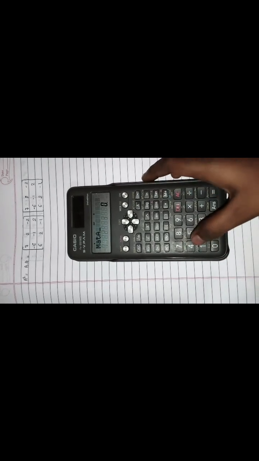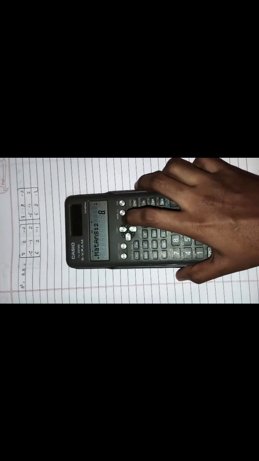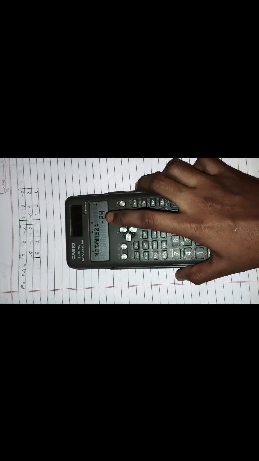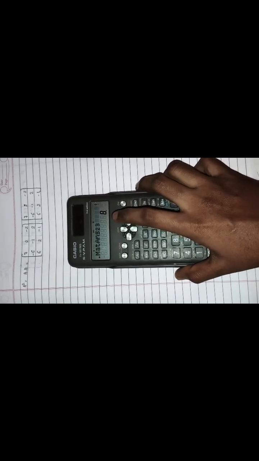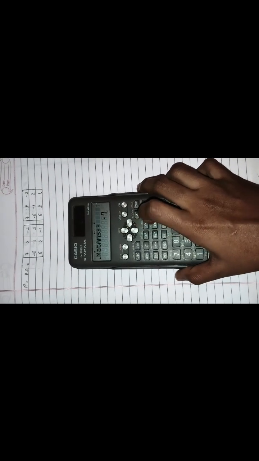Again click AC, then shift 4, 3, MAT. Again click A, MatA, then to find A square, click x raised to 2, equal. The value of A square is 25, 8, minus 8, minus 24, minus 7, 8, 24, 8, minus 7.